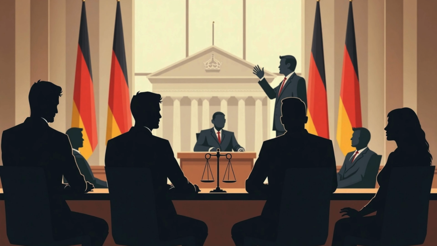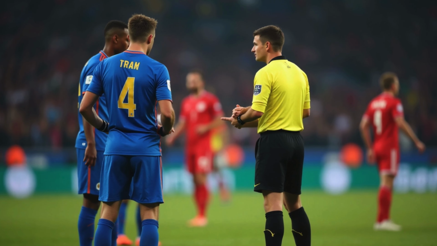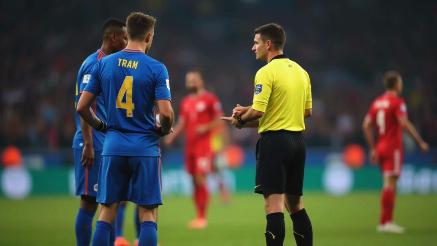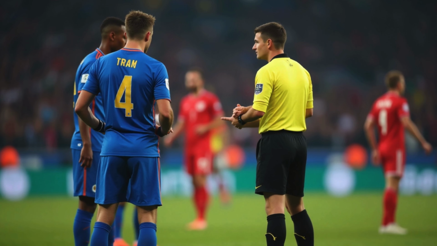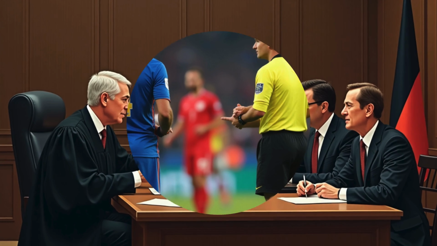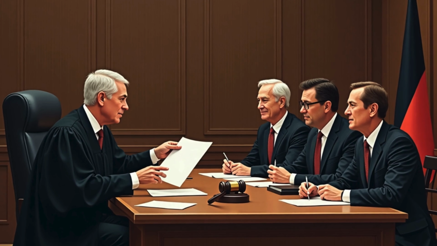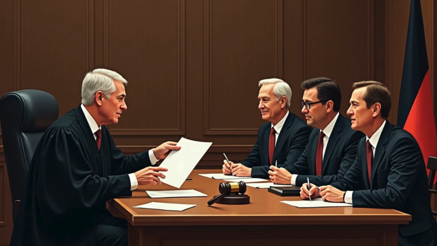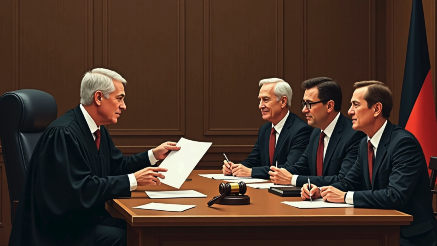But there is a problem. This court doesn't just check laws after they're written. It also gives advice to lawmakers while they are still writing the laws. Why is this a problem? Imagine there's a soccer game, and the referee helps one of the teams plan their strategies during the game. That wouldn't be fair. In the same way, when judges help lawmakers write laws, it gives them an unfair advantage.